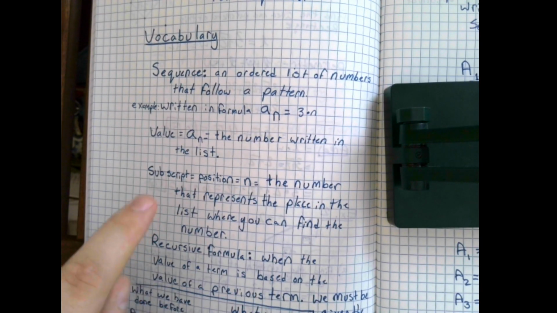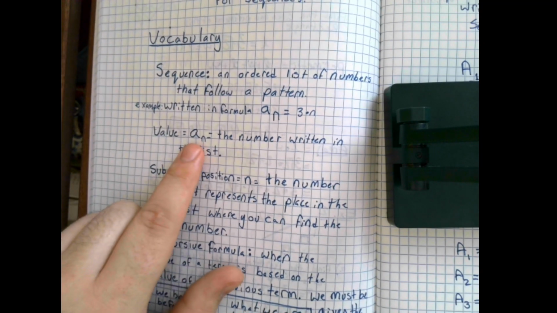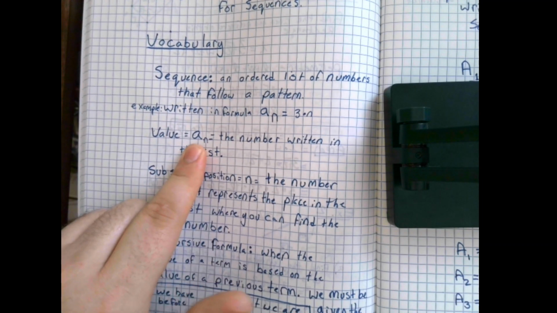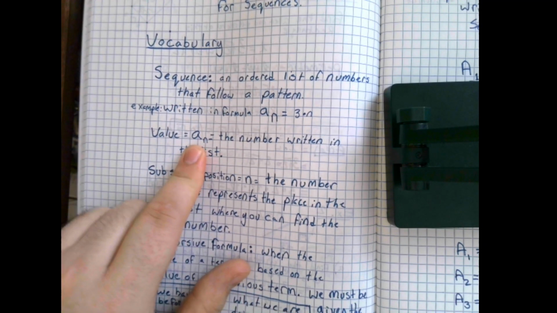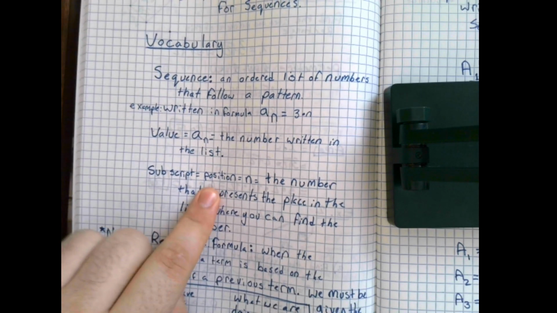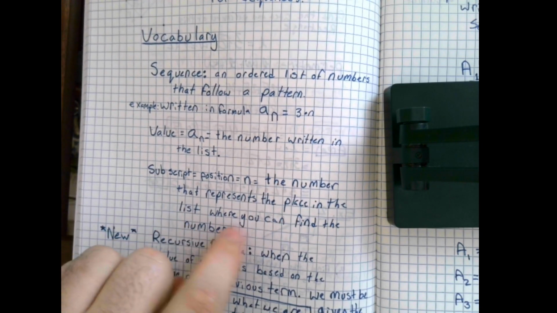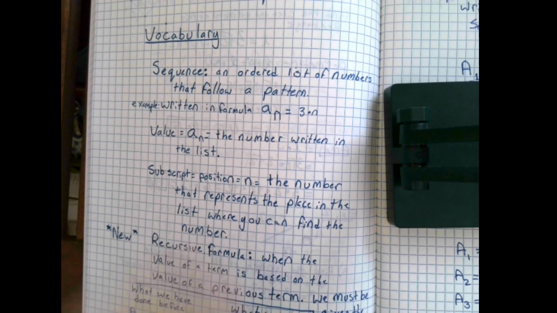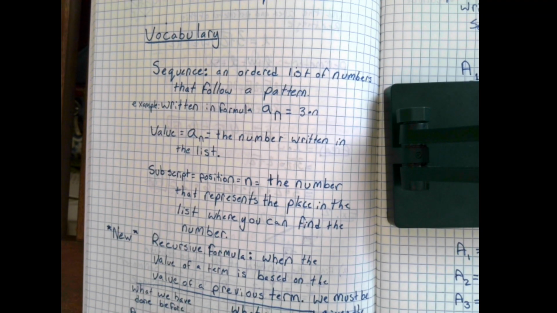Now the n is sometimes called the subscript. It's called the subscript because it's written below the a, and because we're going to substitute it in for n in the equation. It's the position. Now n is the number that represents the place in the list where you can find the value. Now, it's our position. That's something like our first term, our second term, our third term. It's our n. So the first term would have an n of 1. The second term has an n of 2. The third term has an n of 3.